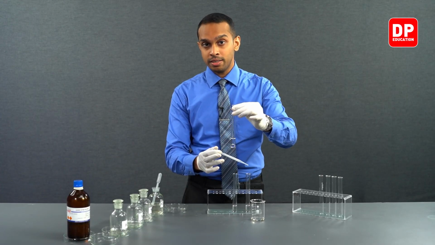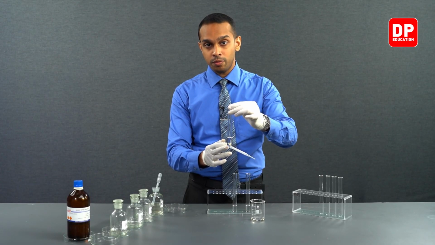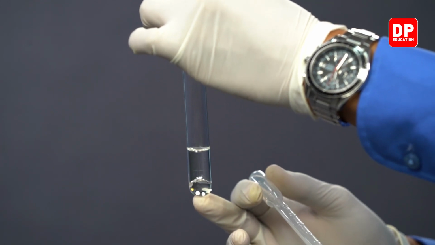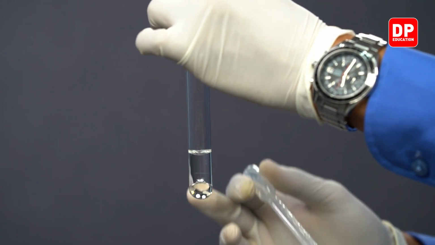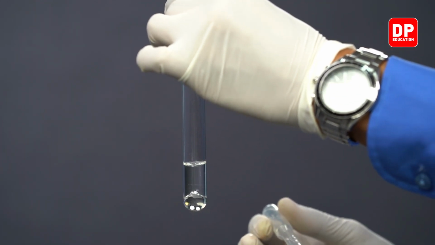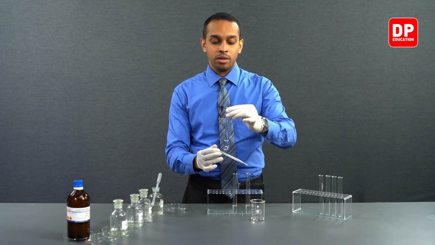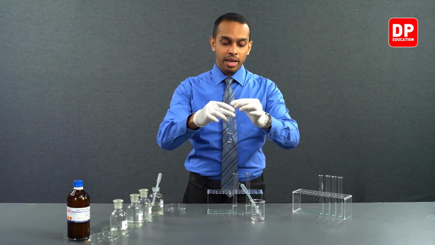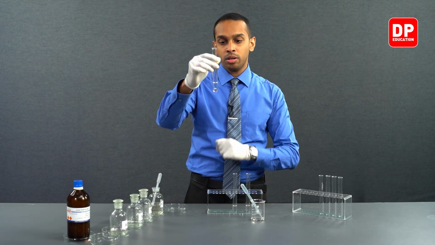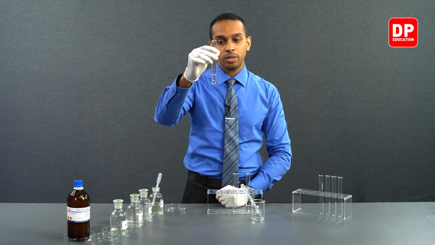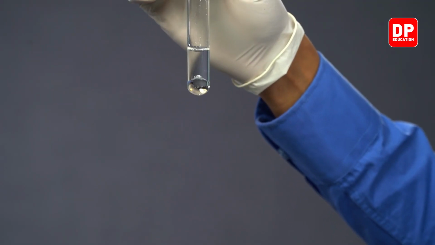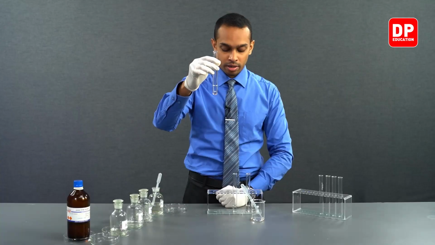This is due to the fact that the organic layer over here, which is non-polar carbon tetrachloride, does not dissolve in the polar aqueous layer. So now we have a small amount of carbon tetrachloride at the bottom and aqueous sodium chloride at the top.